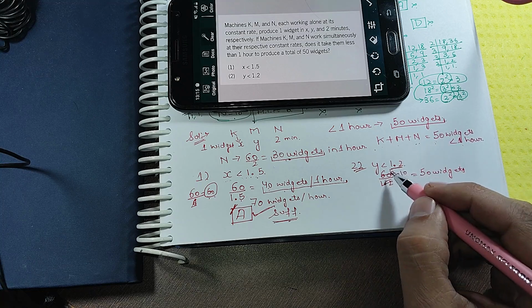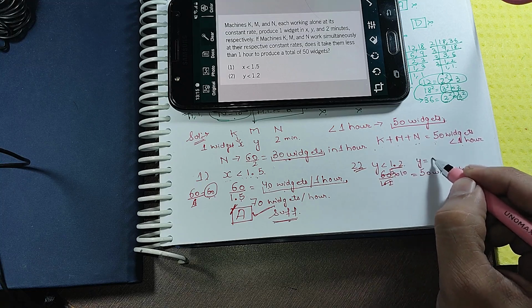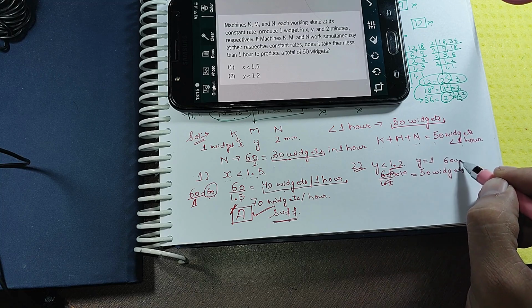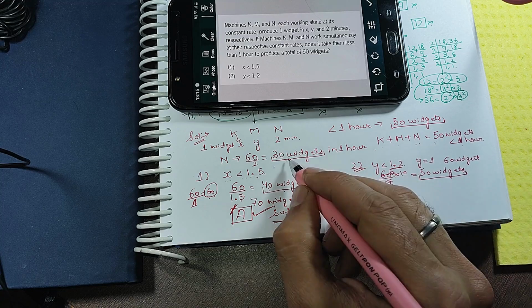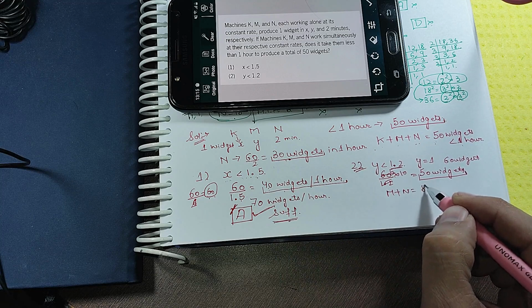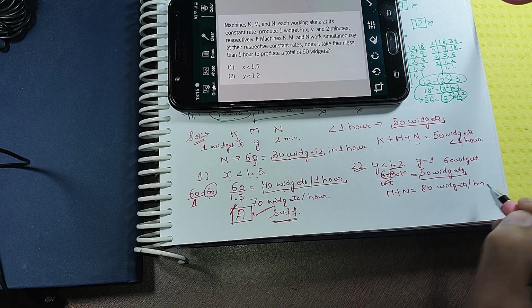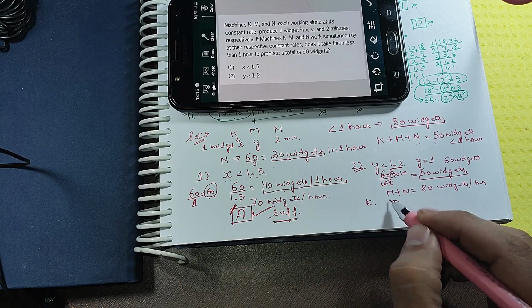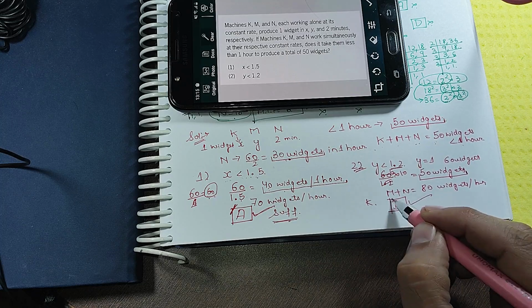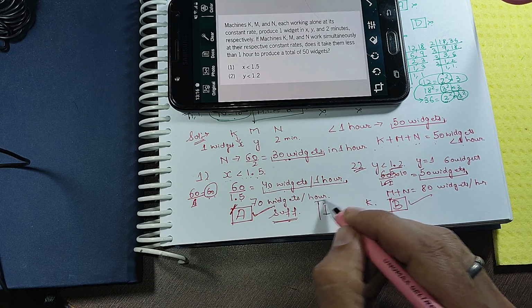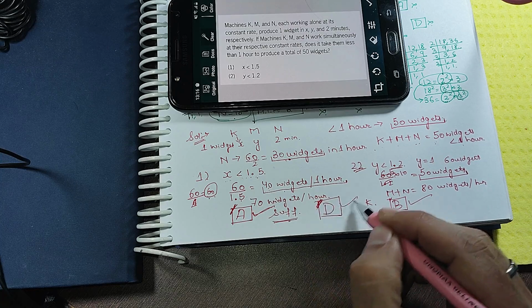If I start decreasing it, let us suppose Y is equal to 1 minute. In that case, in 1 hour it will make 60 widgets, right? So 50 plus this 30 is equal to 80. So M plus N working will make 80 widgets per hour, and we have not considered the efficiency of K till yet. So we can say surely that statement B is also sufficient to answer that yes, they are able to make the 50 widgets within 1 hour. So for this particular question we will say that statement D, both the statements are sufficient alone to answer the question.